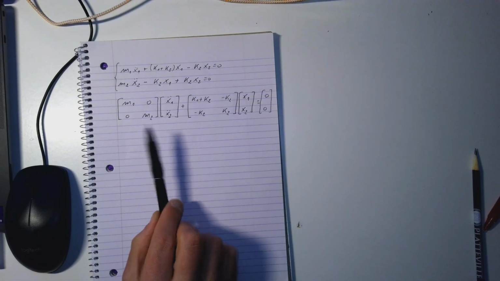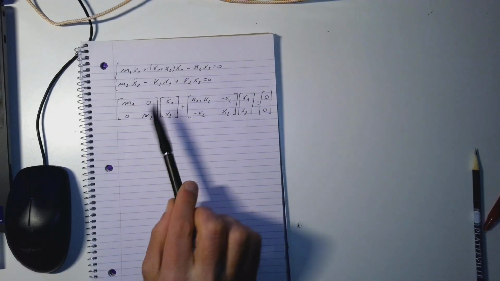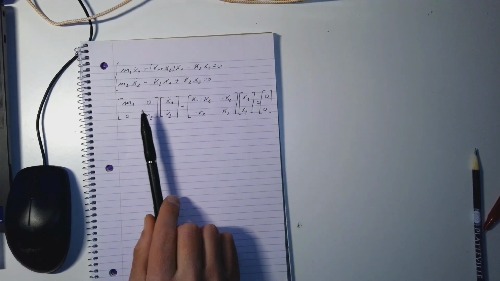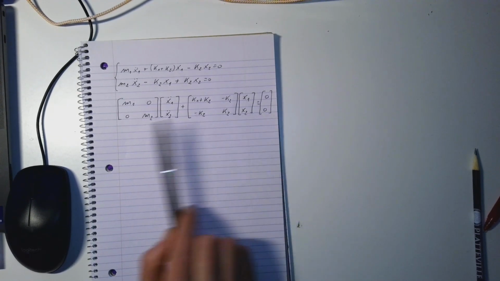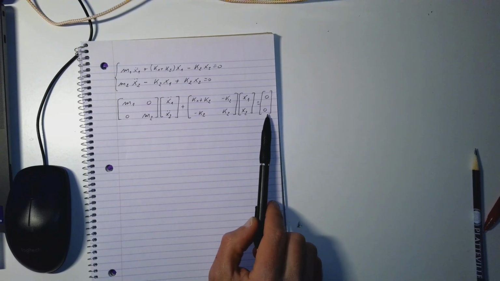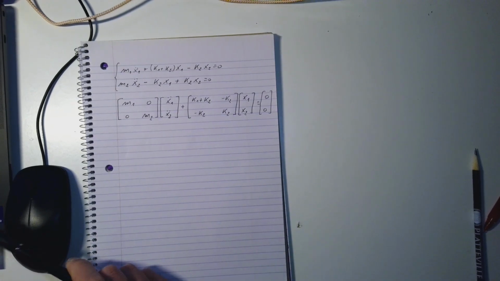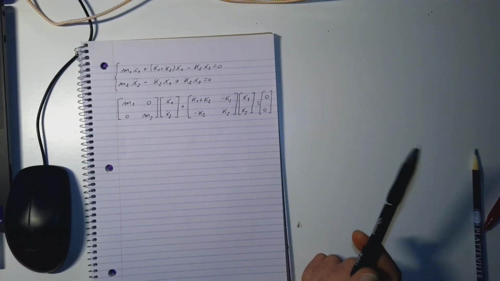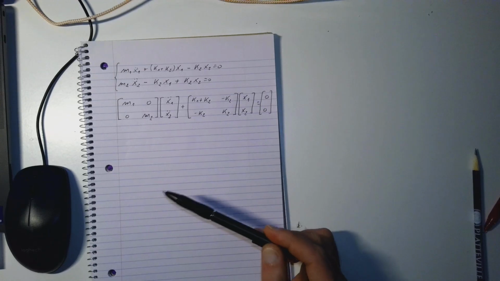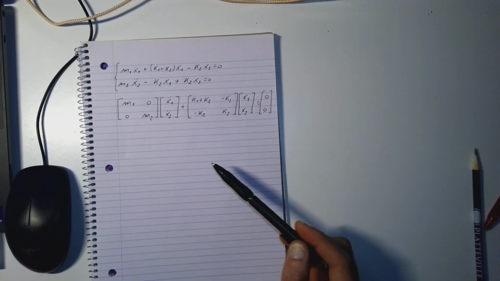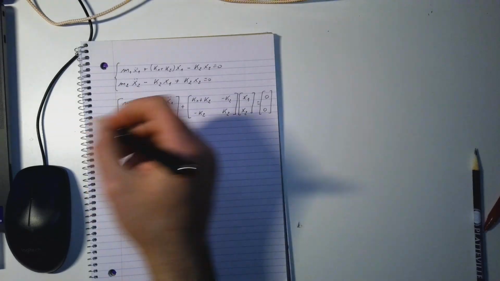So if we write our equation in this way, in a matrix form, it is very similar actually to what we had at the very beginning when we were looking at the simple harmonic oscillator, because in that case we had m x double dot plus kx equal to 0. I'm going to write that again.